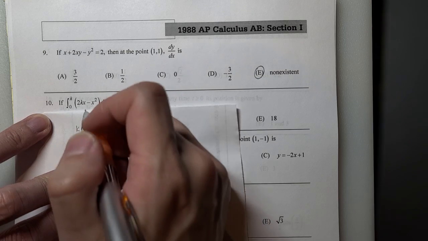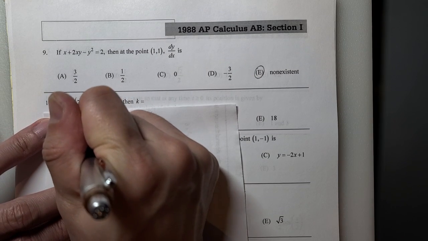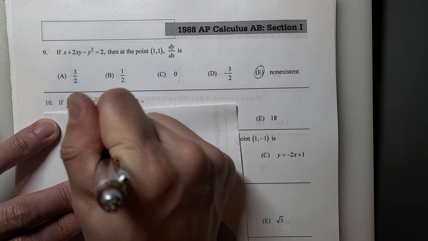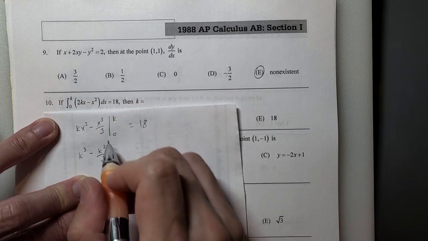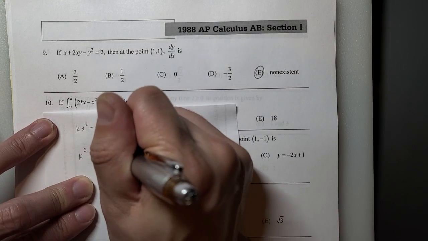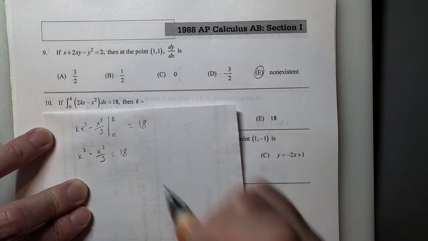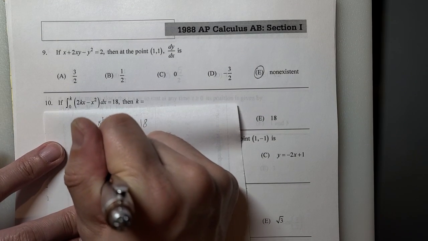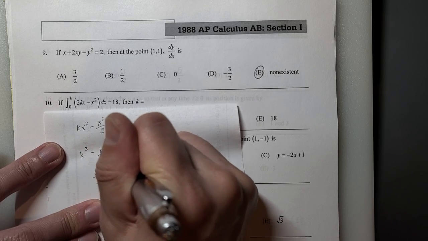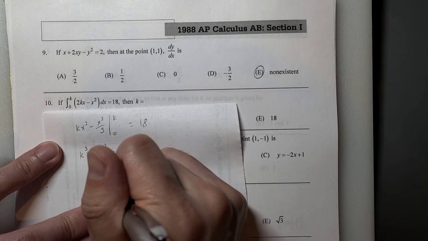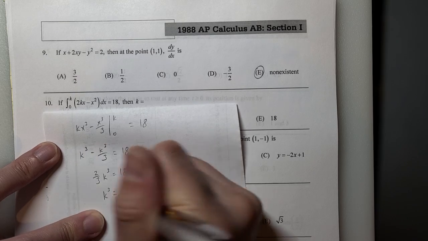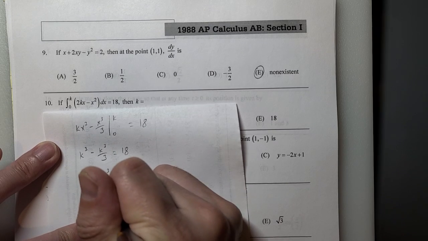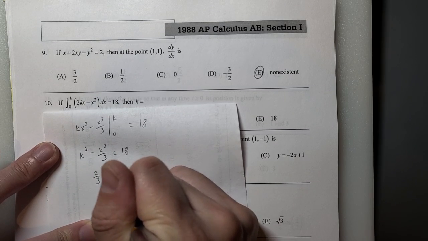So we have k cubed minus k cubed over 3. When x is 0, they're both 0, so we don't have to worry about the lower limit. This equals 18. So this is 2/3 k cubed equals 18. k cubed is, what is that? 9 times 3 is 27. k is equal to 3.